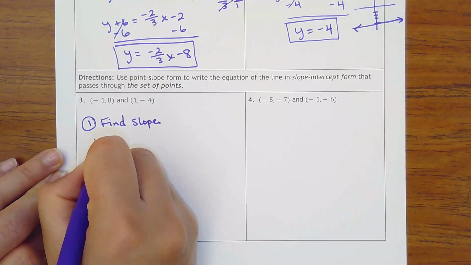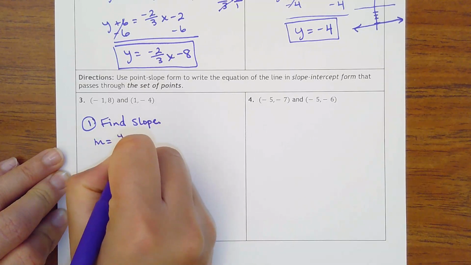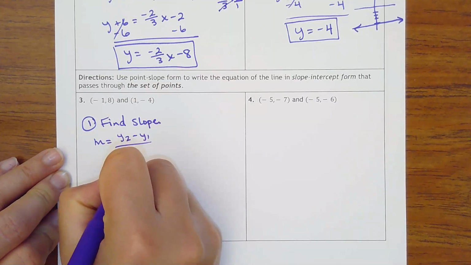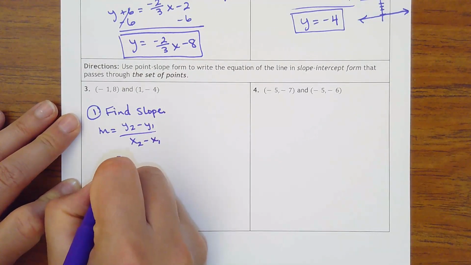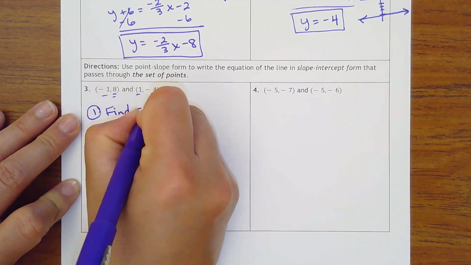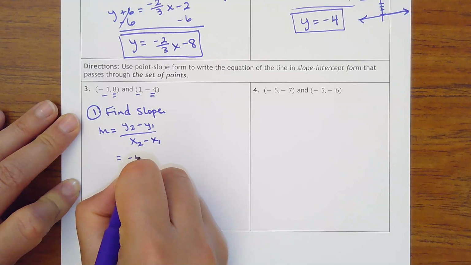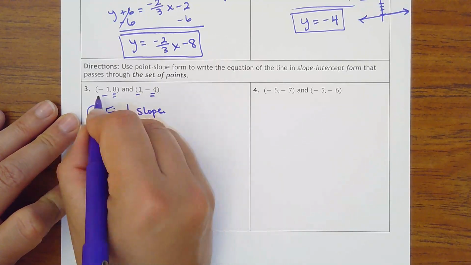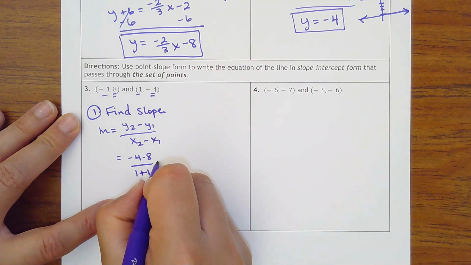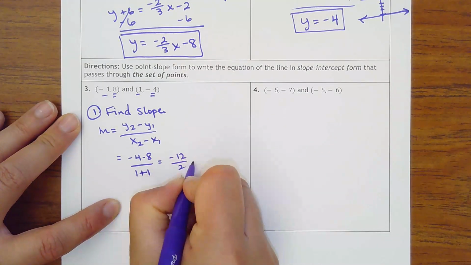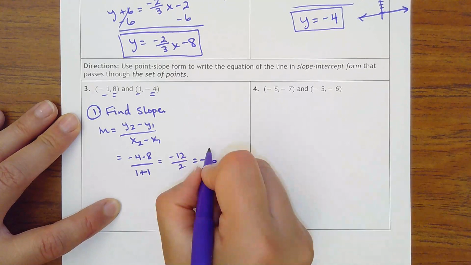And remember that's m equals y2 minus y1 over x2 minus x1. So then that would be negative 4 minus 8 over 1 minus negative 1, which is 1 plus 1. That'd be negative 12 over 2, which is negative 6. That's going to be your m.